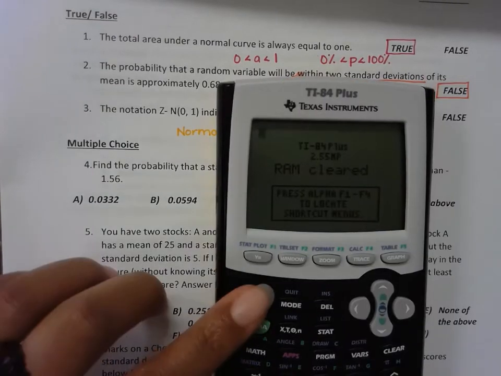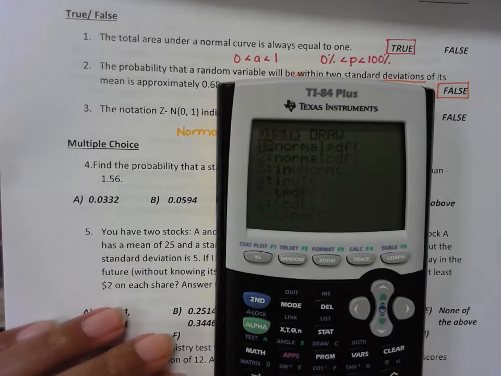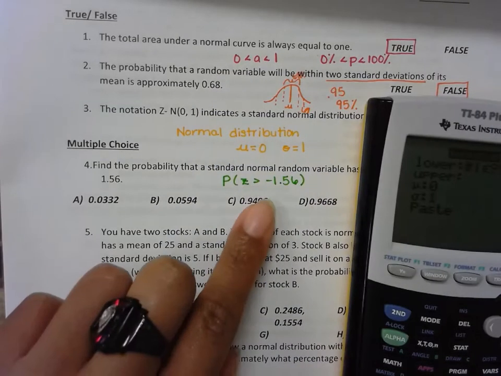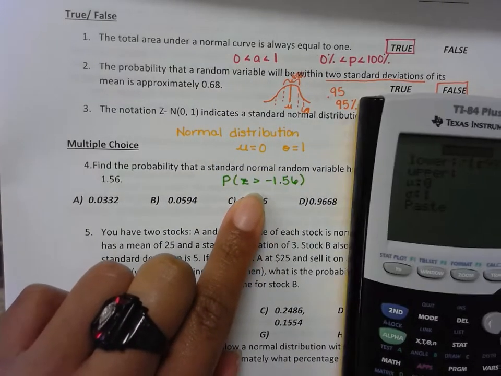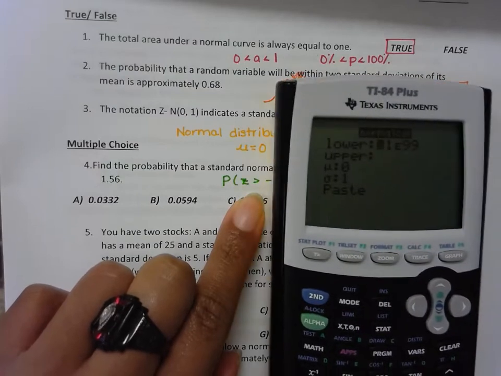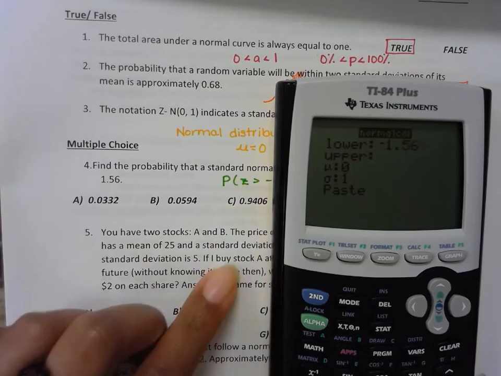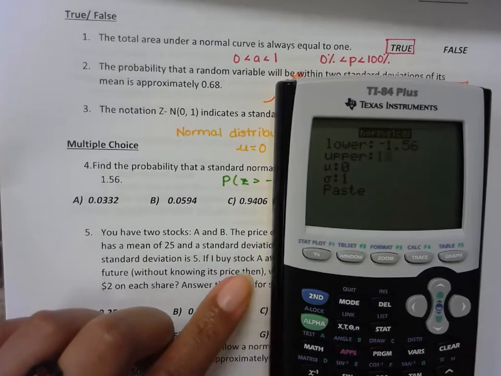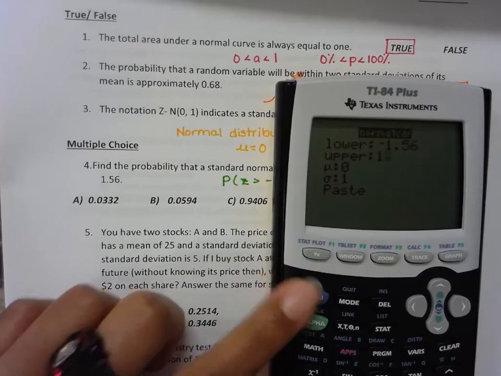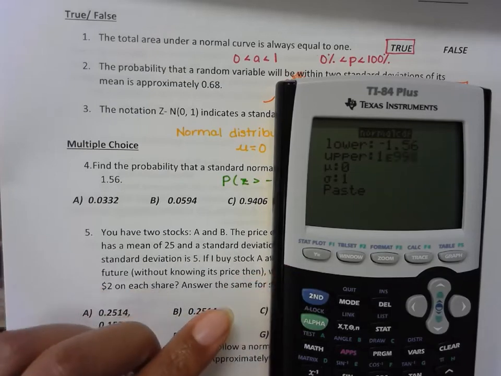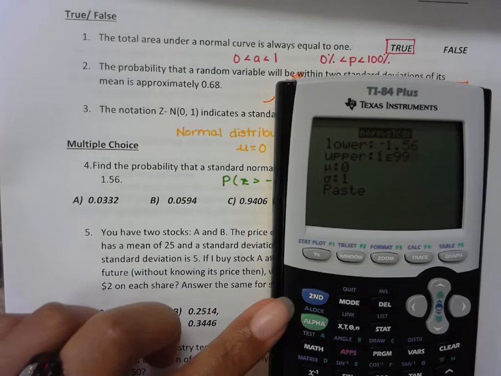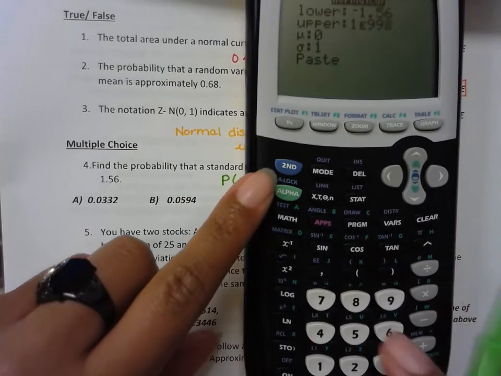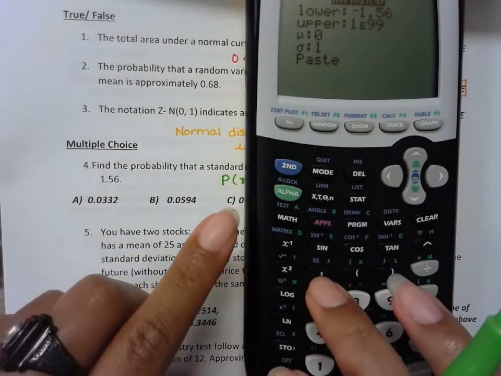We press second vars 2 for normal CDF, and we want it to be greater than this value. So our lower limit is negative 1.56, and our upper, since we're unaware of it, will be positive 1E99, which represents positive infinity. We get the E by pressing second and then comma.